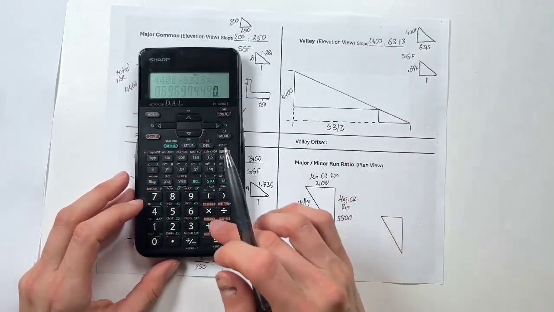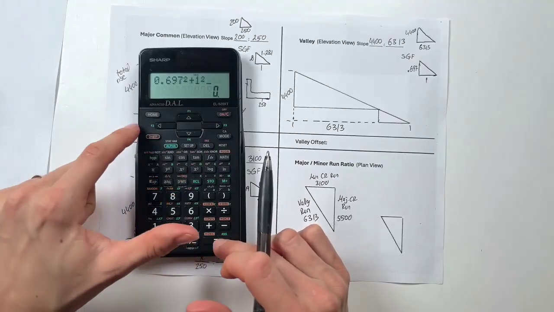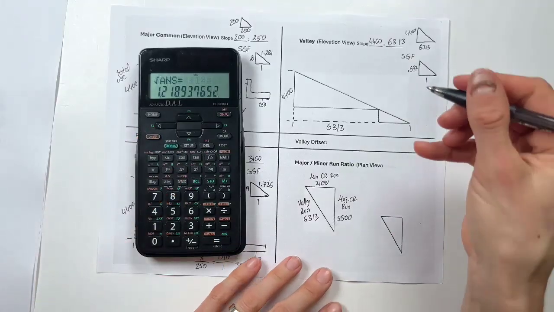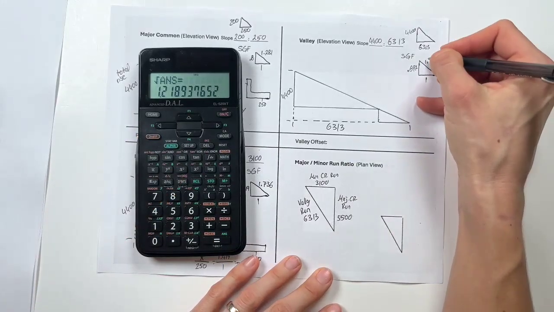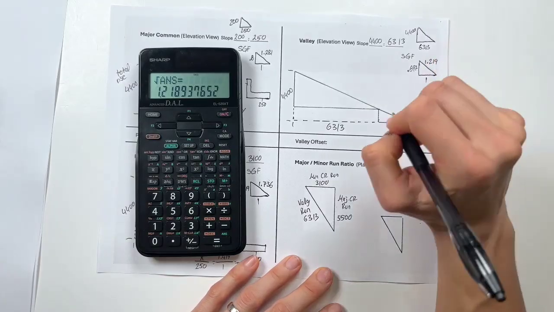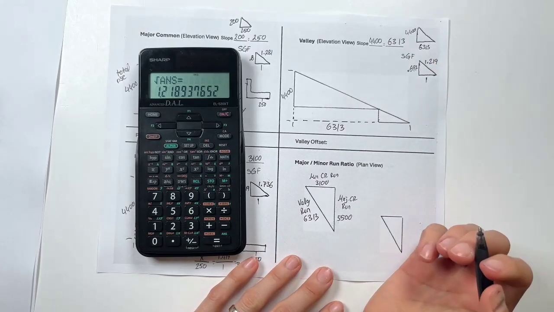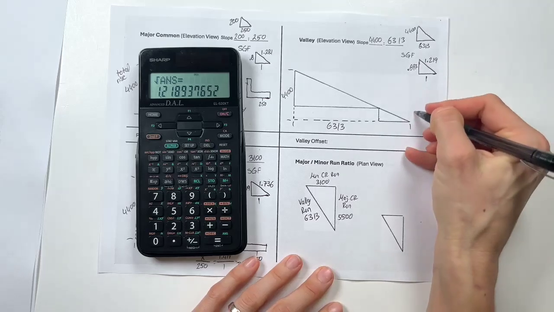So let's find out that slope gain factor. So 0.697 squared plus 1 squared. Square root, 1.219. Cool. Alrighty. So now, can we find out more things? I would think so.